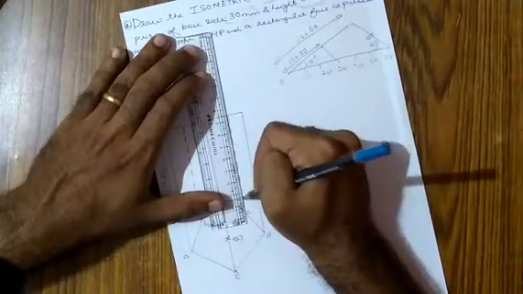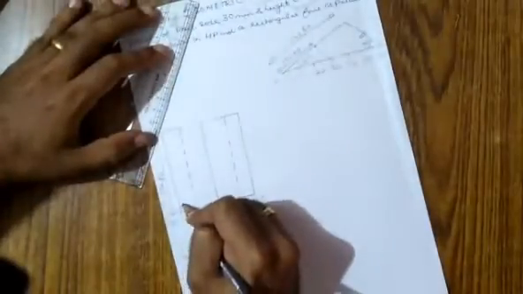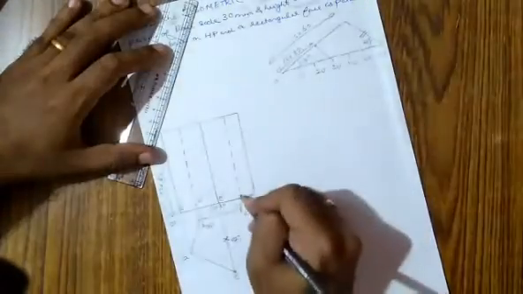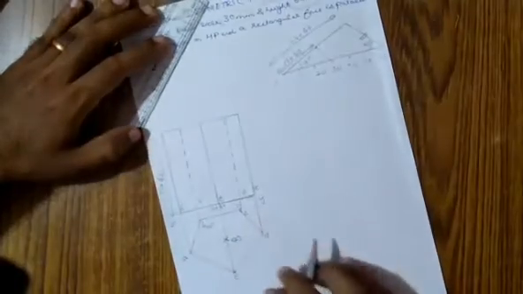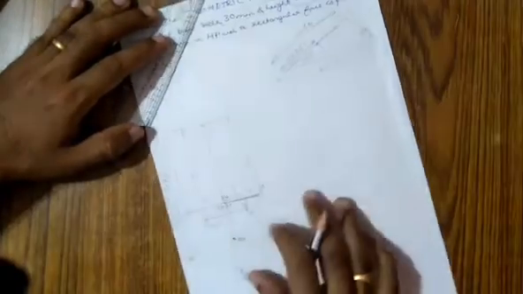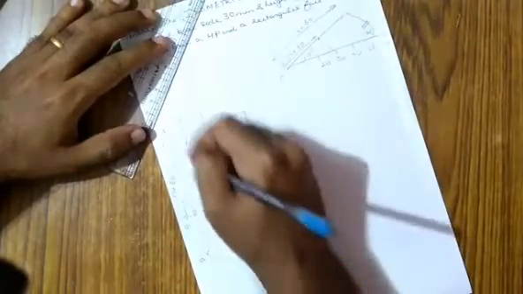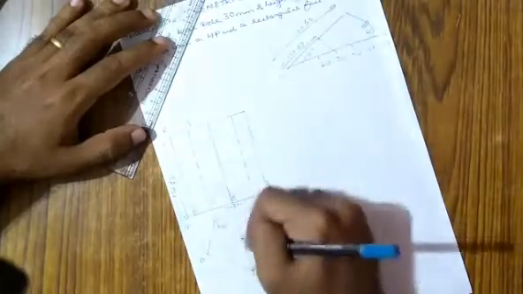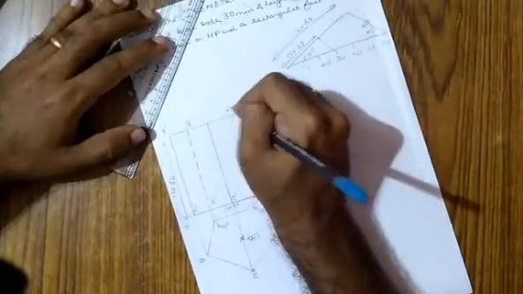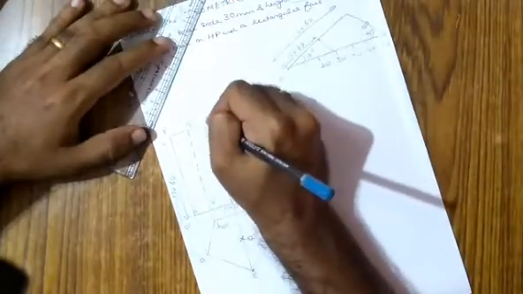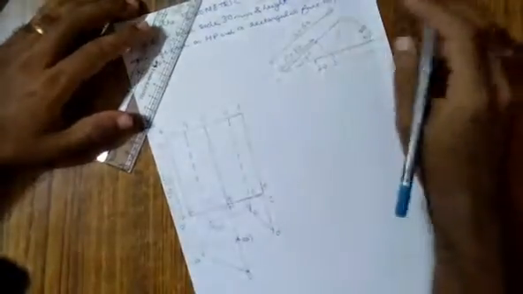Okay, so the base edges are going to be A dash, this is your E dash, this is your B dash, C dash, and D dash. So let's also name the top base edges. So above A, let it be P dash, above B, let it be Q dash, above C, let it be R dash, above D, let it be S dash, and above E, let it be T dash. So these are the 5 plus 5, 10 corners of the solid. So we have drawn the orthographic view.